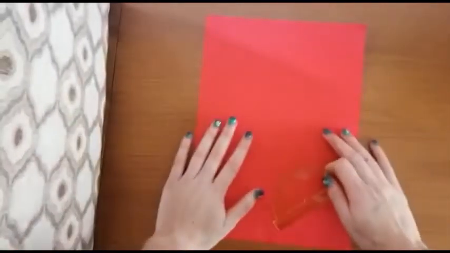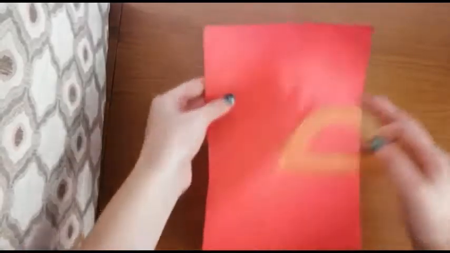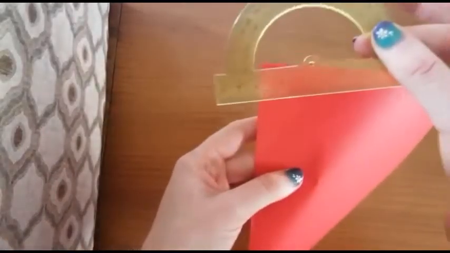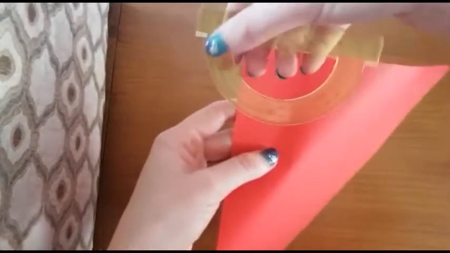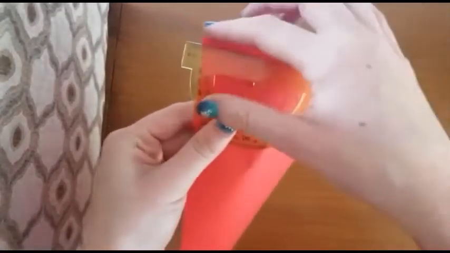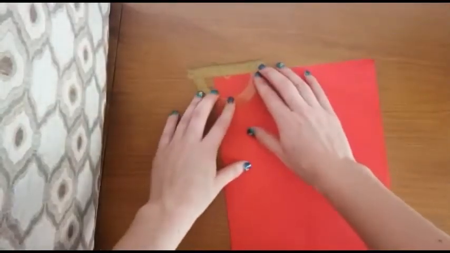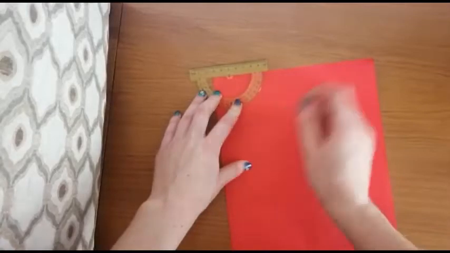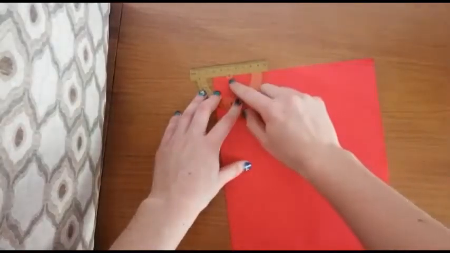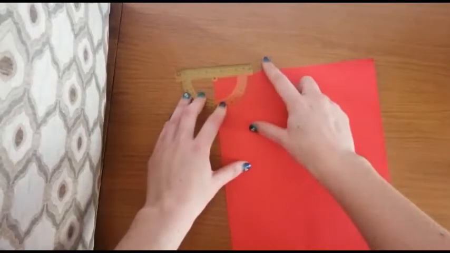Let's look if this is truly 90 degrees. So let's read this first angle over here. What we're going to do is turn our protractor so that this straight line meets up with the straight line of our paper. Then, to read it accurately, we need to also place that small dot by the corner of our paper.